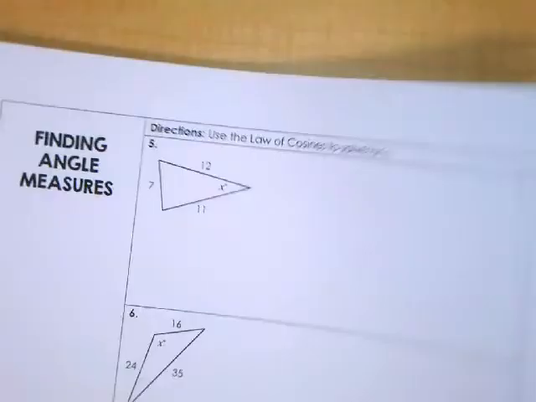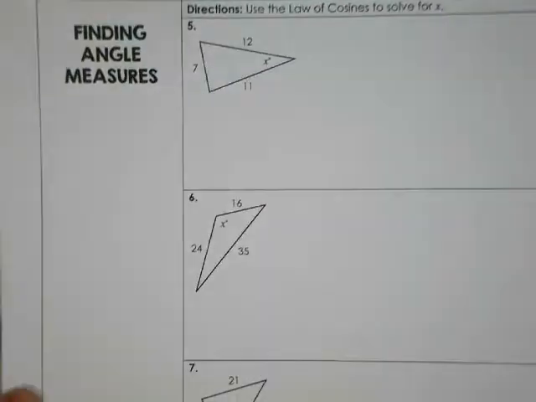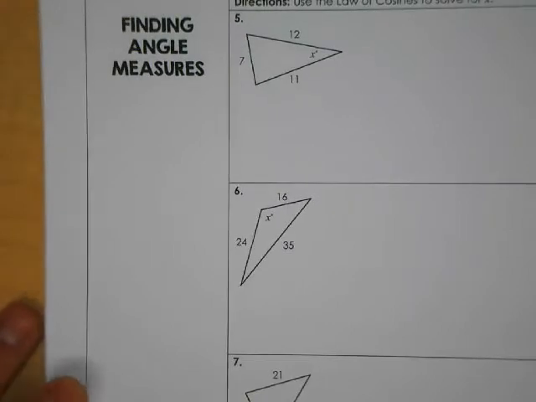Now we're going to talk about how we find an angle measurement. So before I do any of the work here for the actual problems that we have, let's see what the algebra does to show how we actually get some angle measurements.